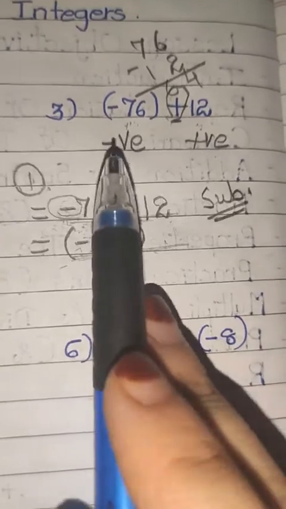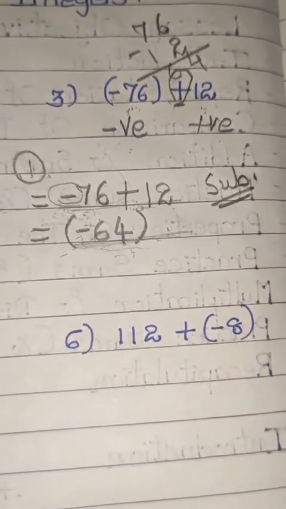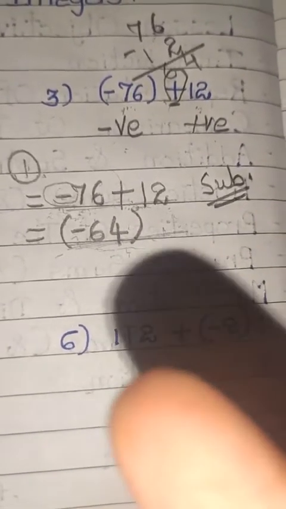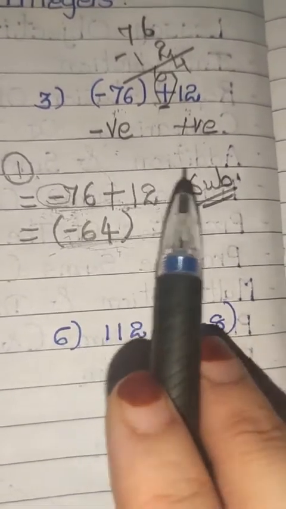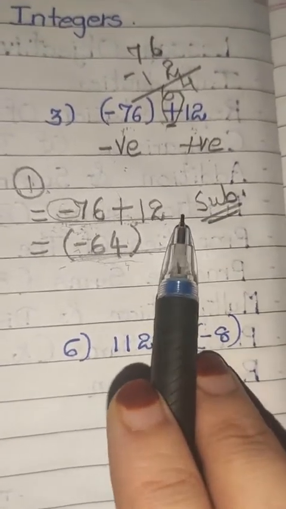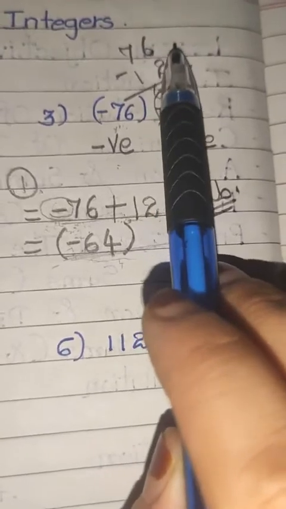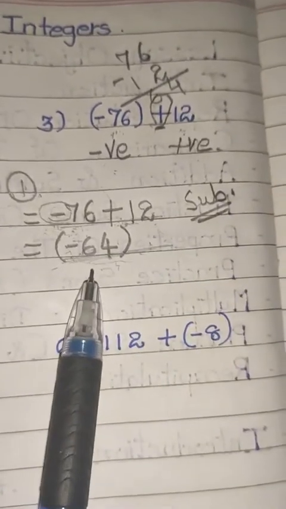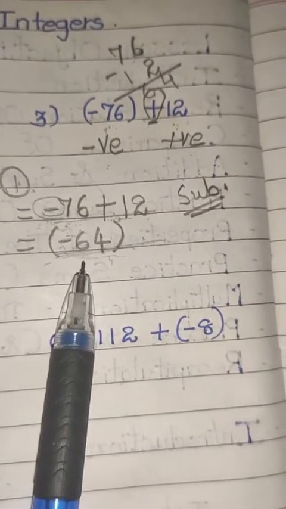Understood? So to solve such type of sums, what is your first step? You will decide whether you will subtract or add. After that you will add or subtract in the rough, and then simply you will write down the answer.